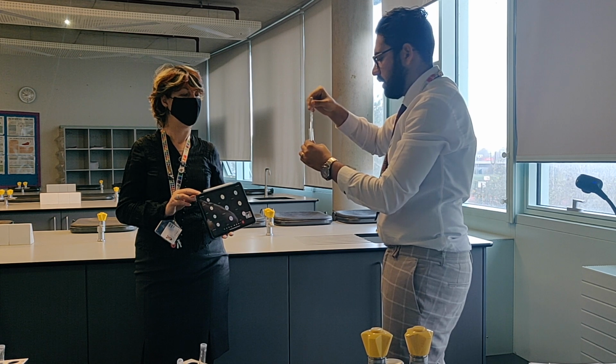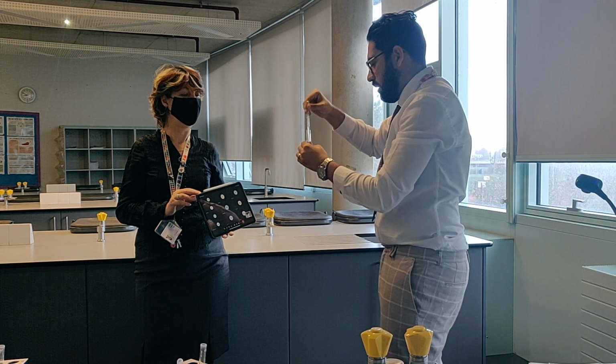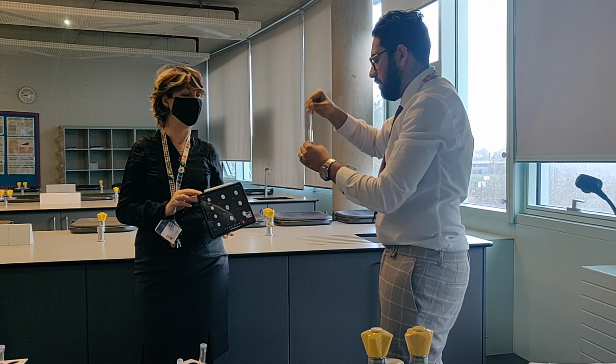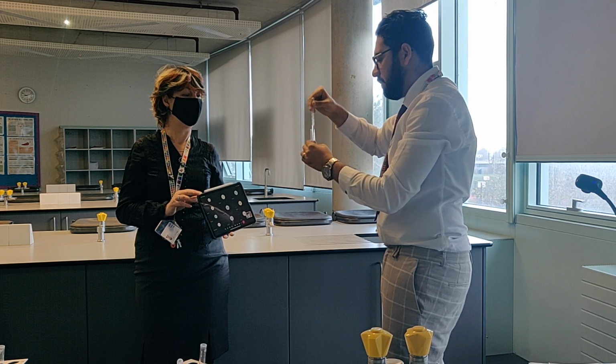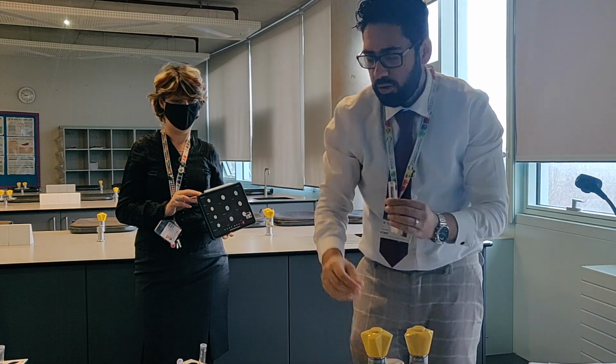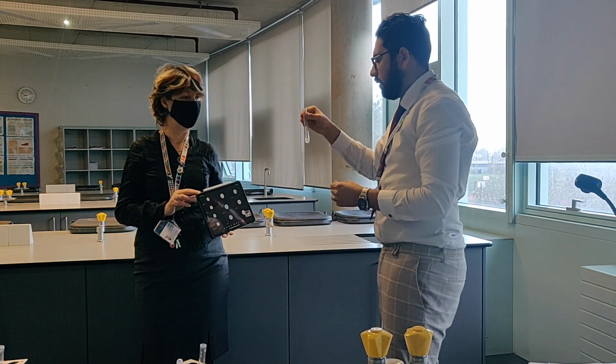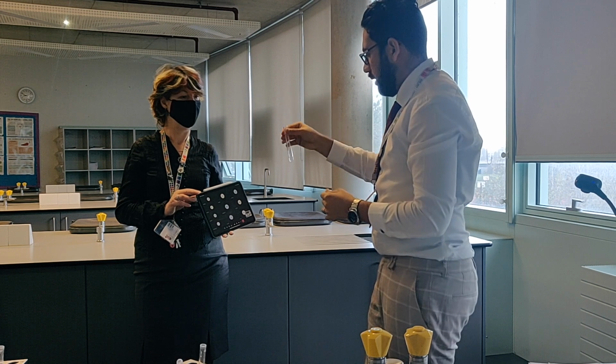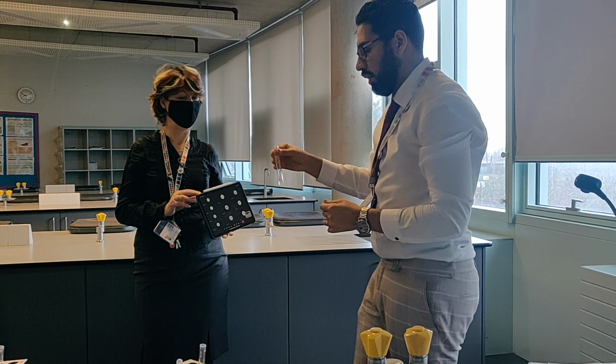And then add a few more so it's in excess. I can see as I'm adding the drops, it's becoming a bit more insoluble and a precipitate is forming. Again, you should know the pattern of group 2. And you can see that it's gone white.